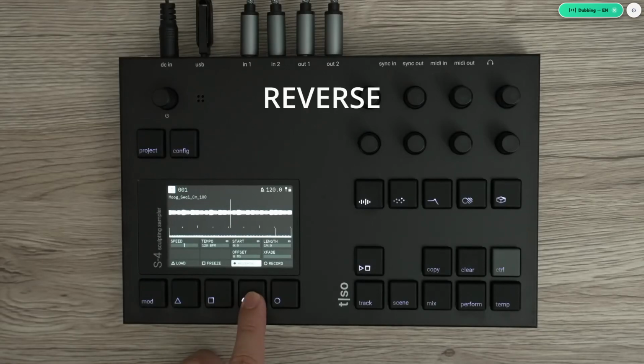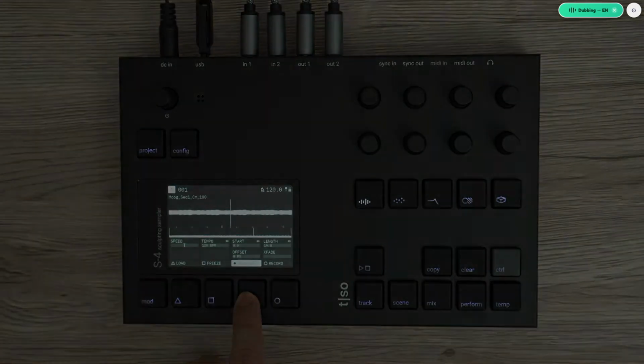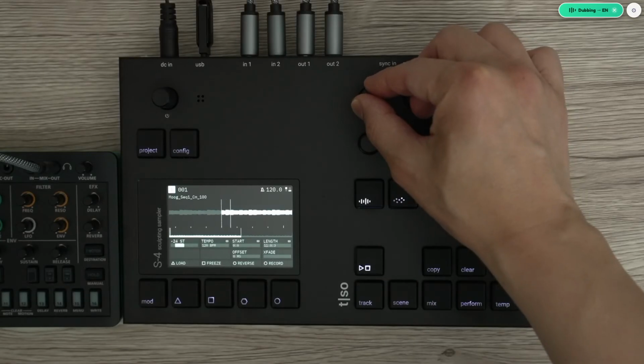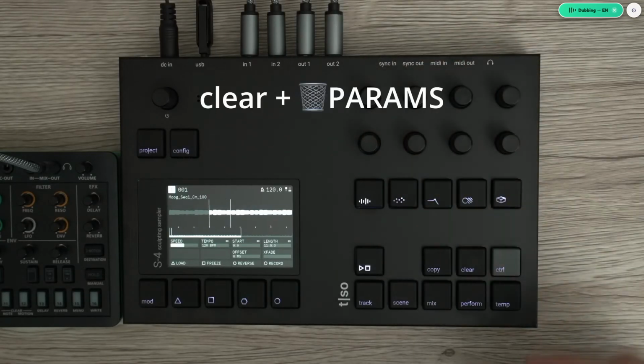Reverse, as the name suggests, plays the sound backwards. Also, to reset changes to each parameter, press Clear plus Params.